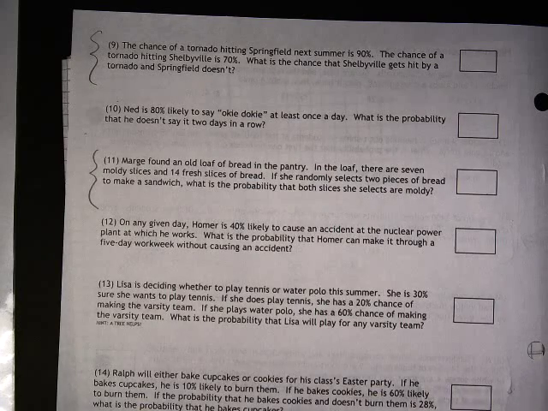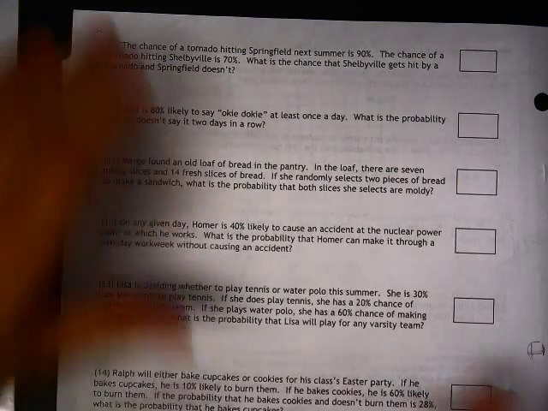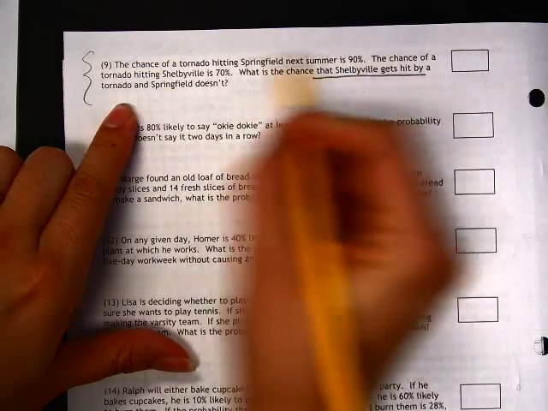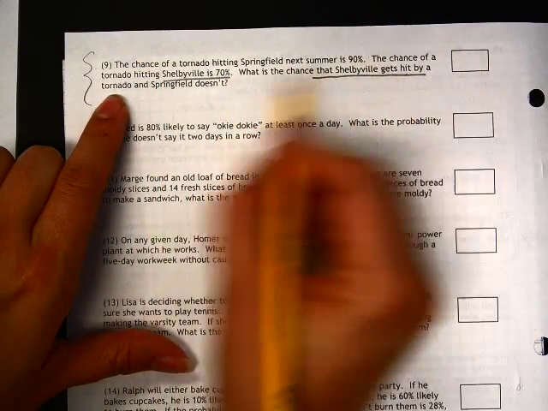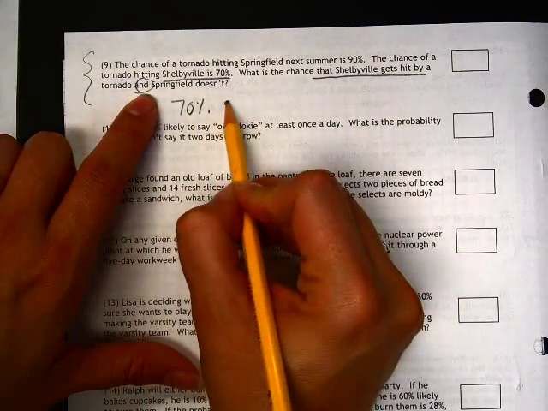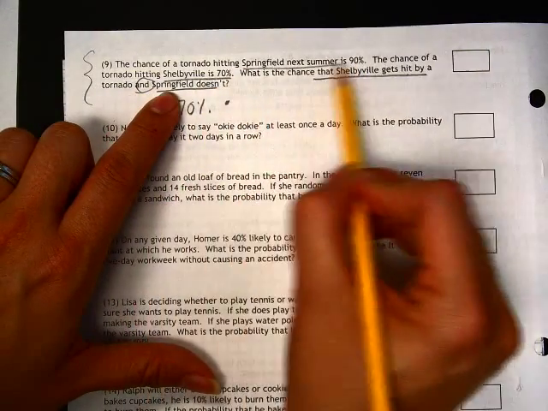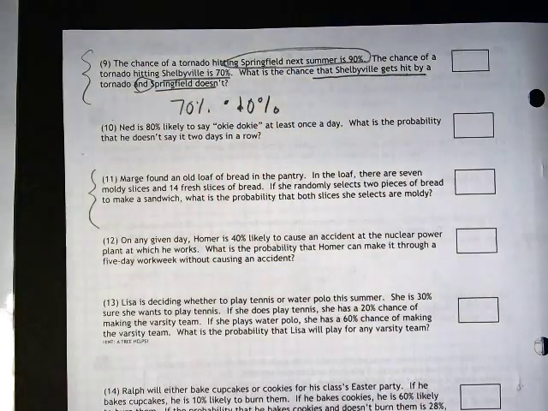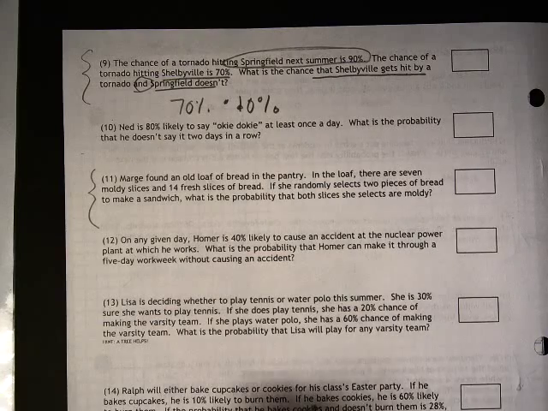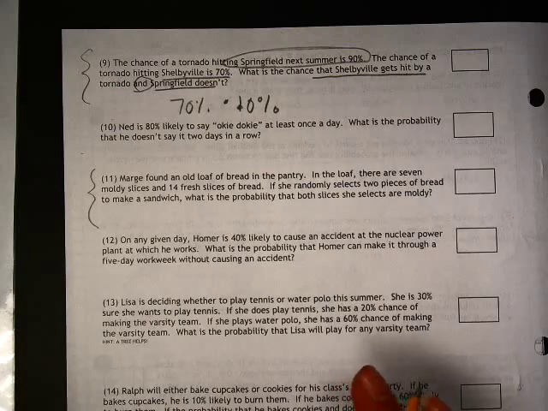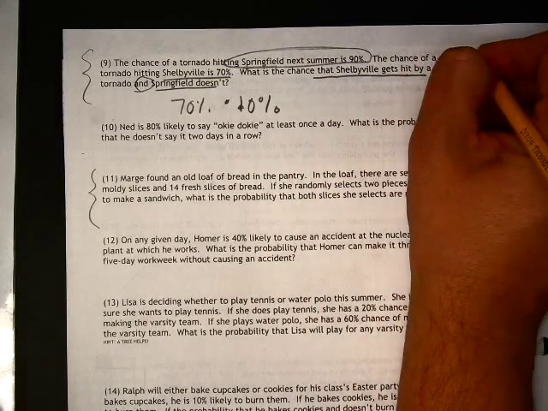All right, this first one, number 9, is independent. One weather doesn't necessarily affect the other one. So we just want to know what is the probability that this town does get hit and that this town does not get hit. And means multiply because I need two of those two things. I'm not looking at just one or the other, I'm looking at both. So 7% would be my answer.